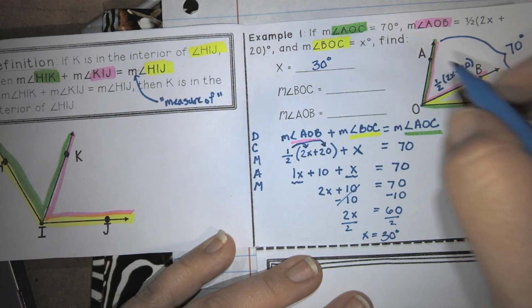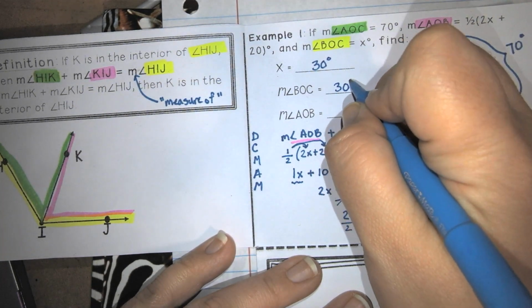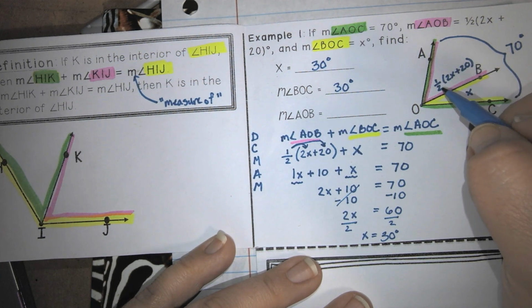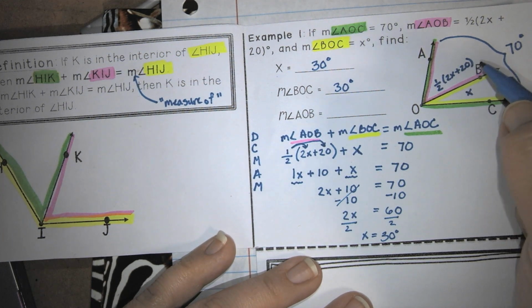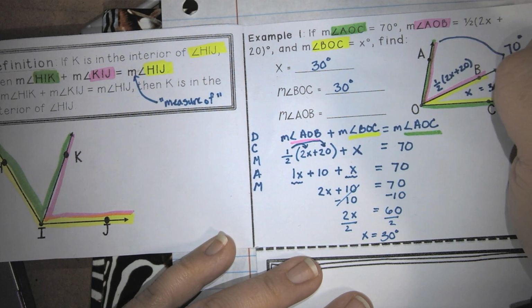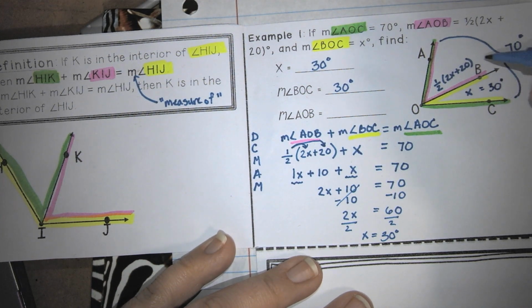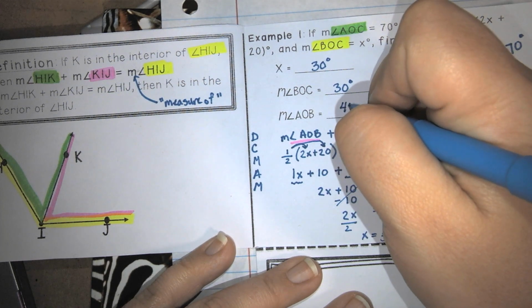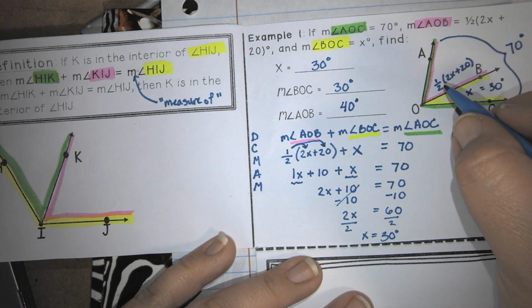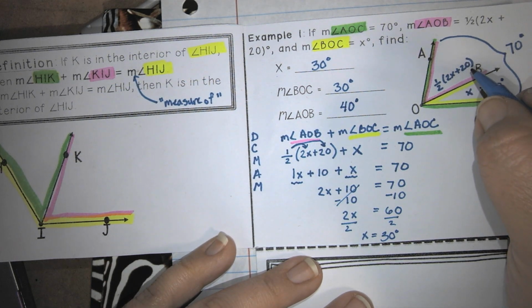BOC is x, so that also equals 30 degrees. AOB is 1/2 times 2x plus 20, which I can do, or now that I know this is 30, if you think about it, 30 plus what gives you 70? 30 plus 40. So AOB has to be 40. If you wanted me to show you how to put in the 30 here, this is what you would do.